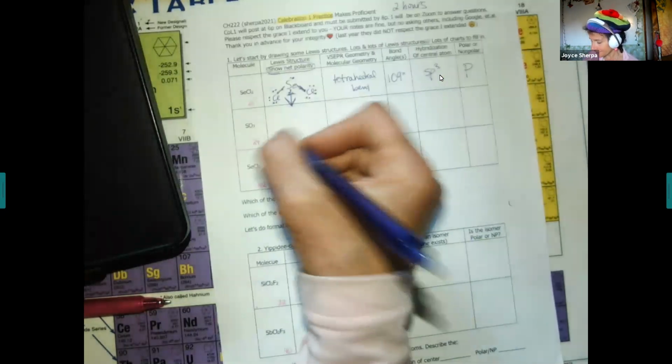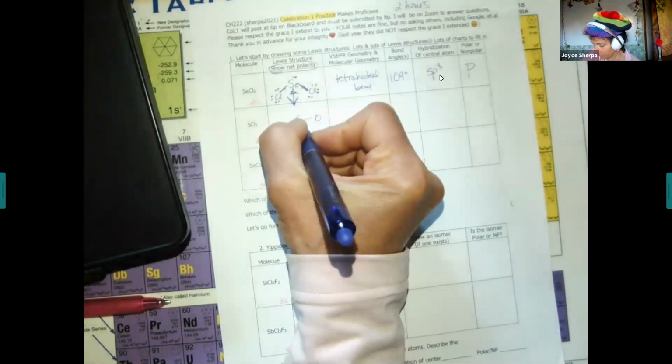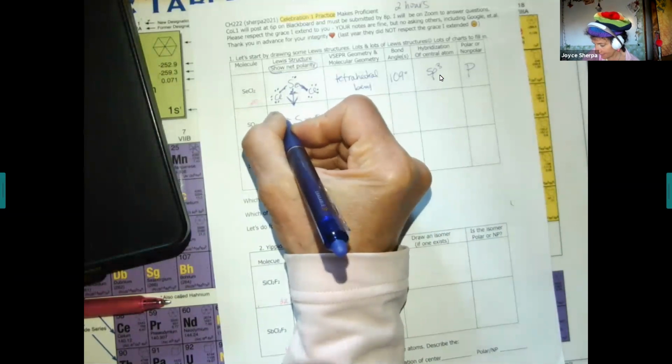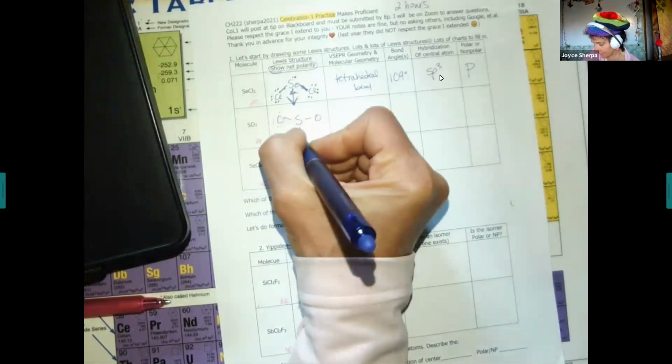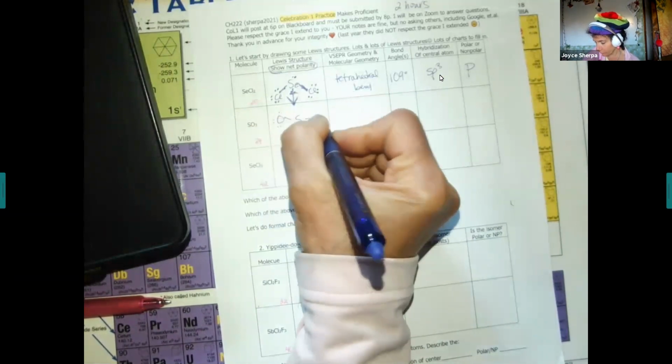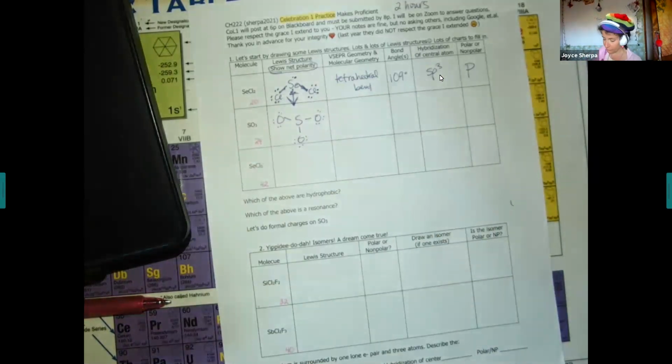All right, SO3 has 24, and so on this one, when we do our octets on the outside, you've used up your 24. So we have 24. We're not done because the center doesn't have an octet.